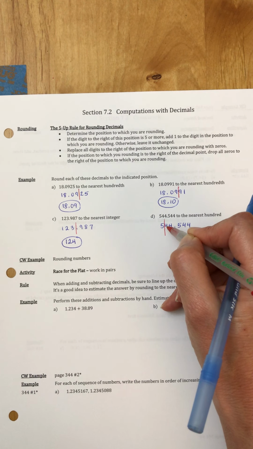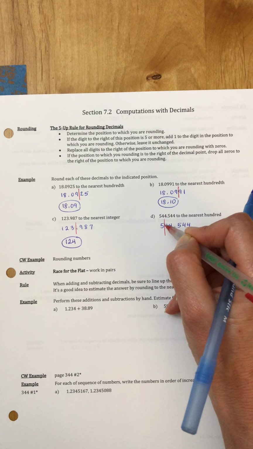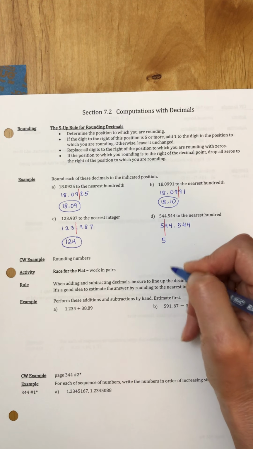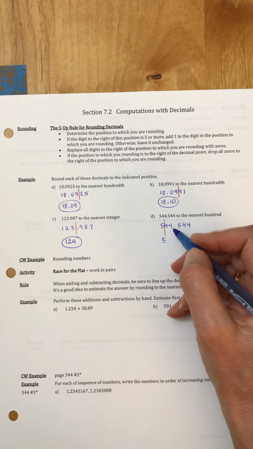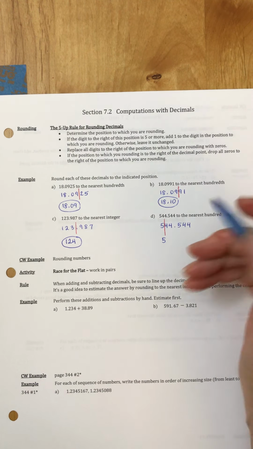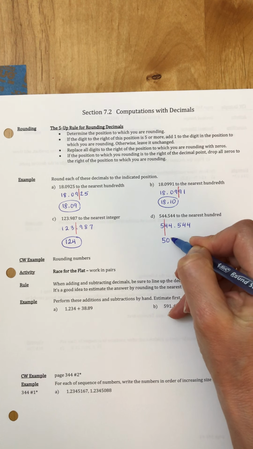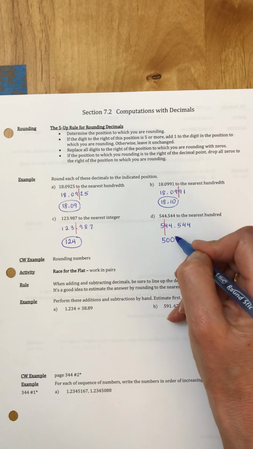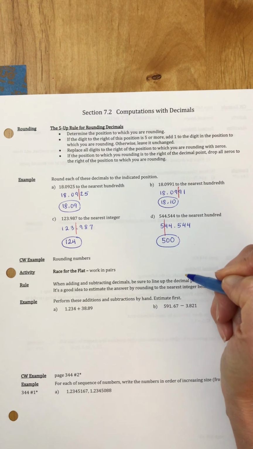It's a 4. It is not 5 or above, so we just drop. We leave this alone and we drop. So we write 5, but we want to be in the hundreds. If we just write a 5 and that's it and drop all the other digits, we've lost its place. So we want it to be 500. Okay, we don't put a decimal point and we don't put any digits after that. We just write 500. That's it.